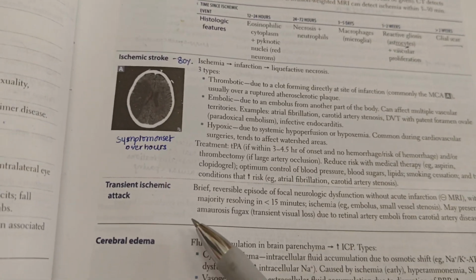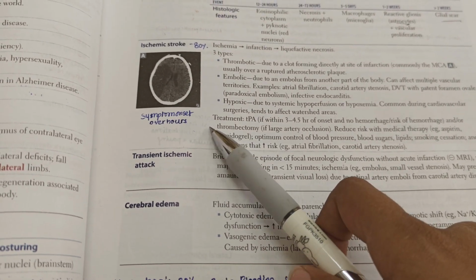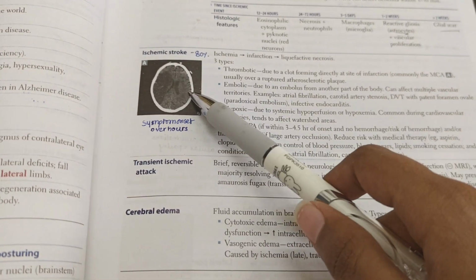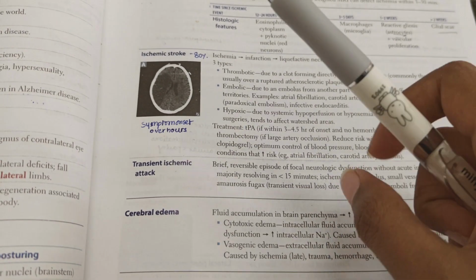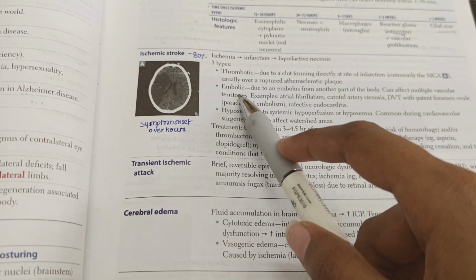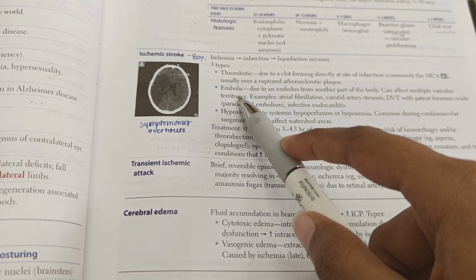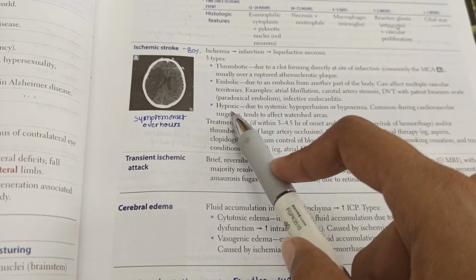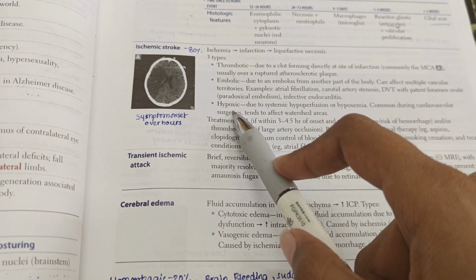Now coming to ischemic stroke. Ischemic stroke is nothing but you get ischemia, and because of that you get infarction. Especially, if you remember, in the brain we get liquefactive necrosis. There are three types by which you can get this stroke: thrombotic, embolic, or hypoxic. Thrombotic is where a blood clot has formed in the same vessel, and here you will get a pale infarct. Embolic comes from somewhere else, especially from the left atrium, as in atrial fibrillation, and that embolus has come and struck in the brain and caused a red infarct. Hypoxic is of course low oxygen supply, so watershed areas get affected and you may get an ischemic stroke.